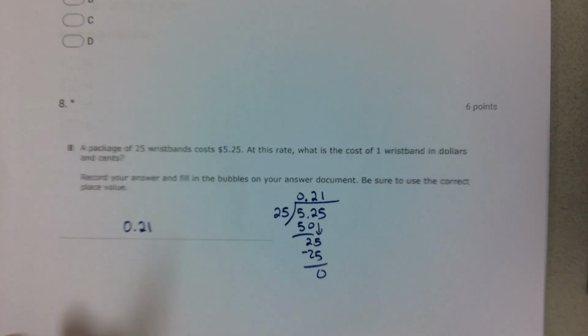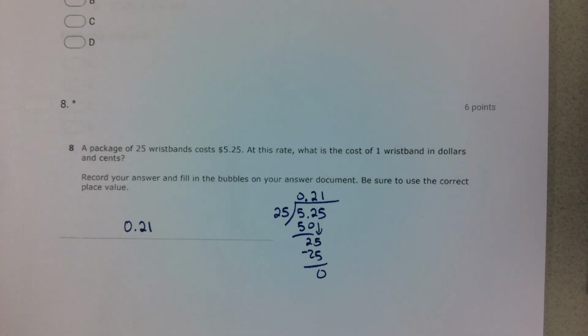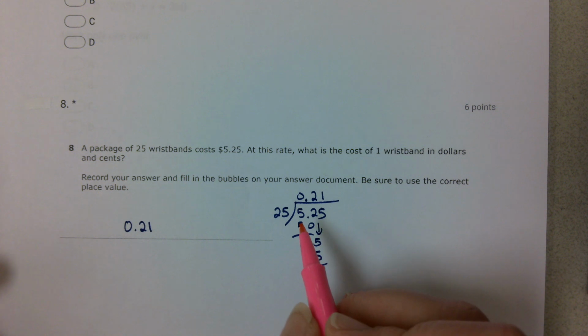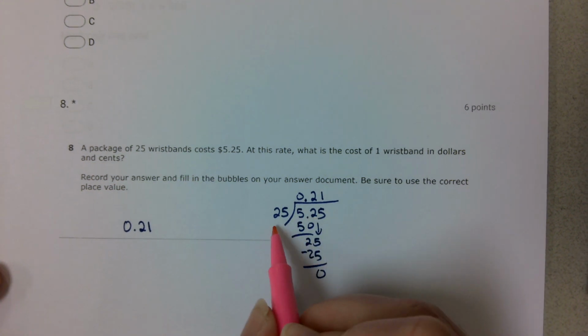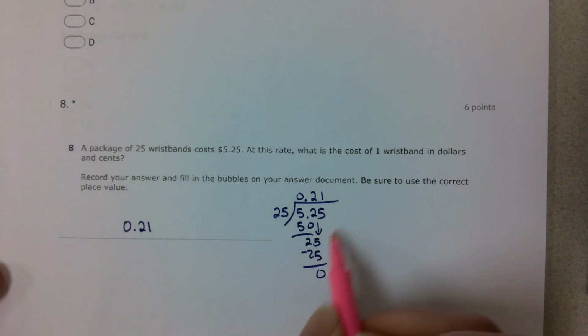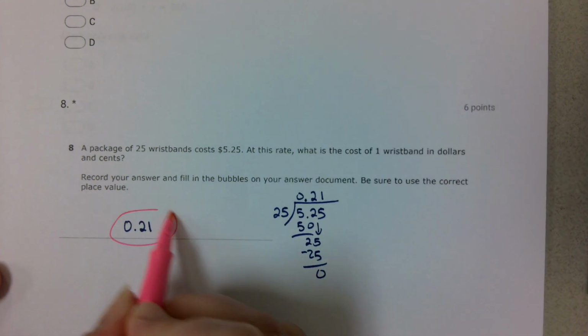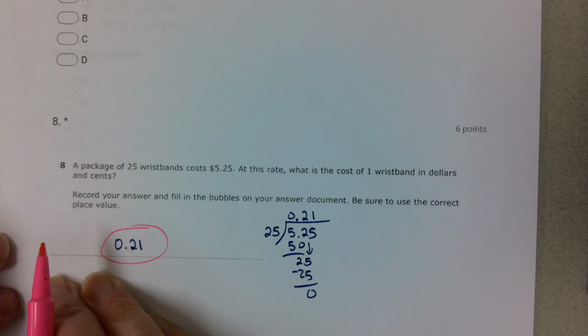Number 8, a package of 25 wristbands costs $5.25. At this rate, what is the cost of 1 wristband in dollars and cents? To find our unit rate, I just had to divide 525 divided by 25, and I got 21 cents. So 0.21 is the correct answer there.